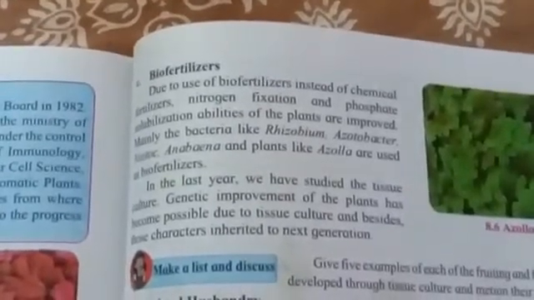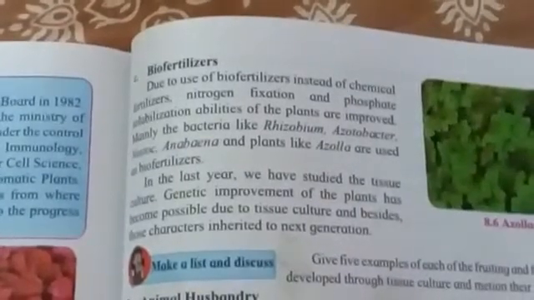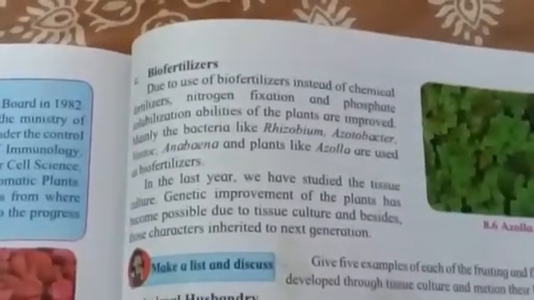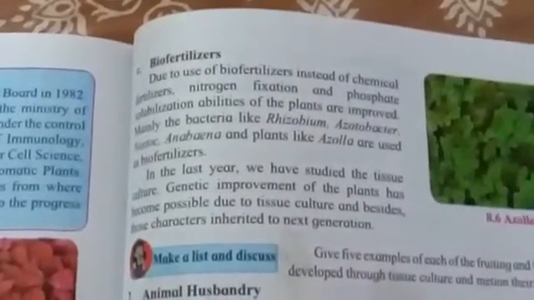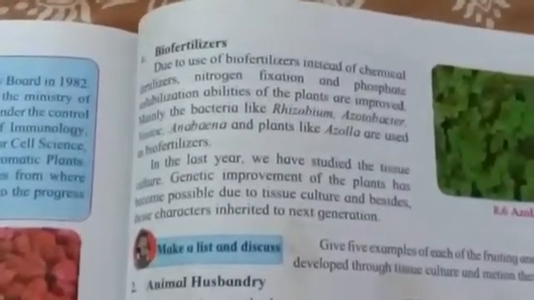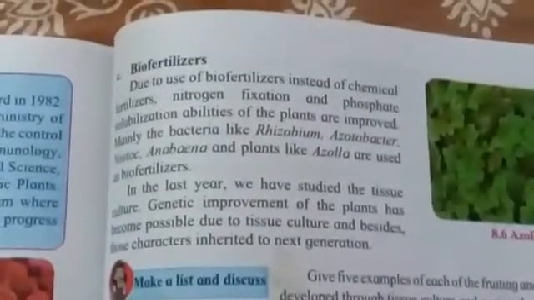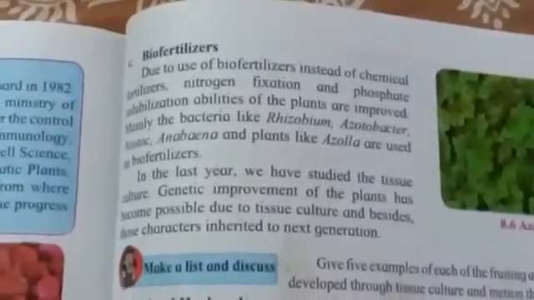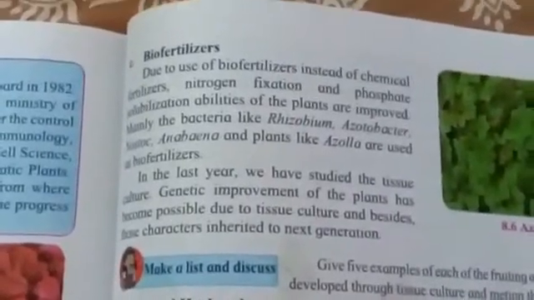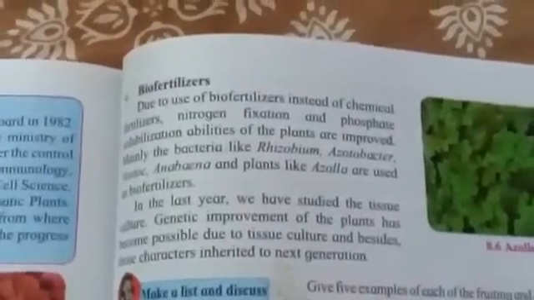So last year we studied tissue culture, and genetic improvement of the plants has become possible due to tissue culture, and besides, those characters are inherited by the next generation. Just because of this tissue culture, the genes of the plants have been improved, and the same characters have been transferred to the next generation of the plant, and this has really helped in increasing the productivity of the plants. The rest of the things we shall learn in the next video.